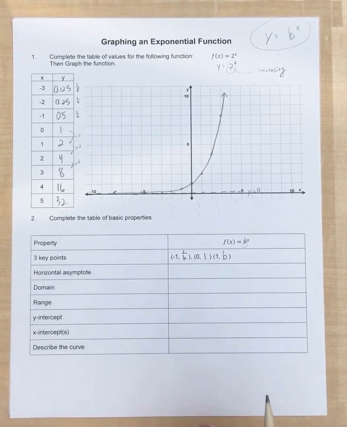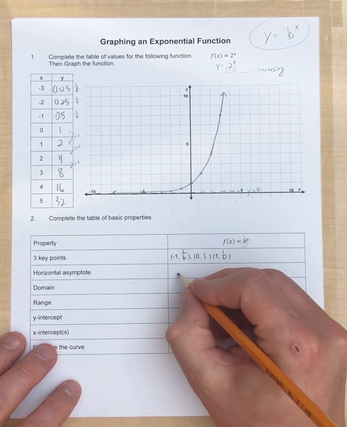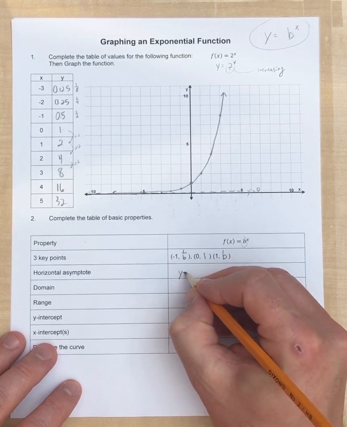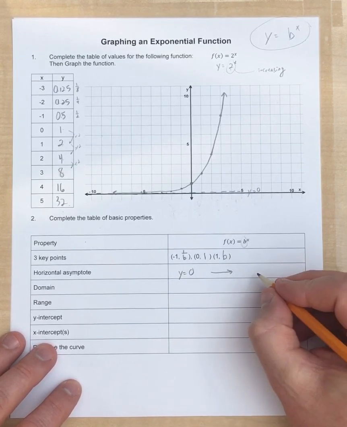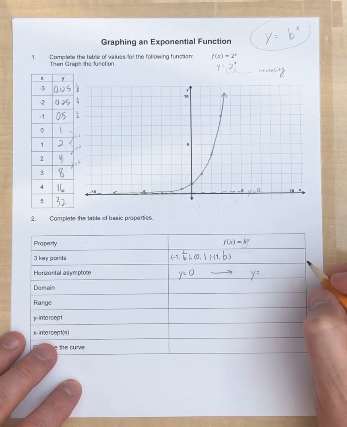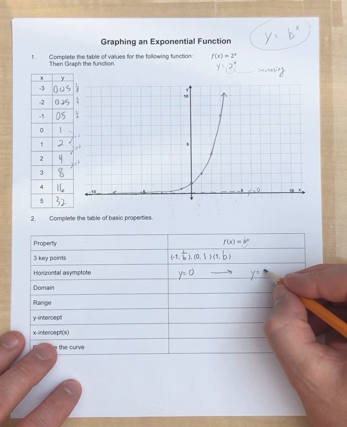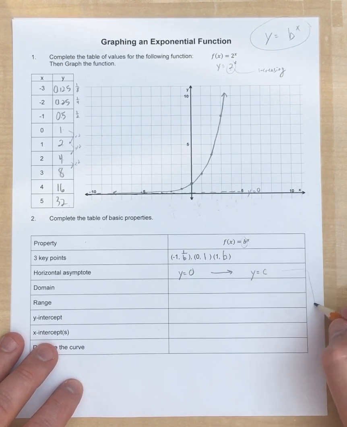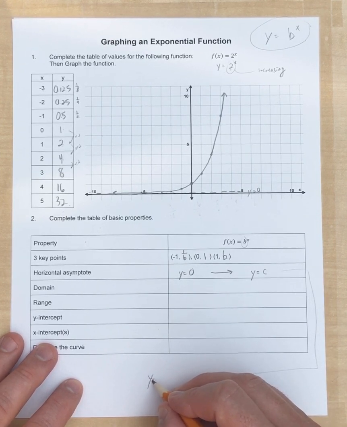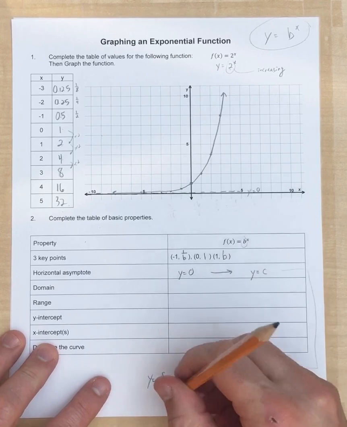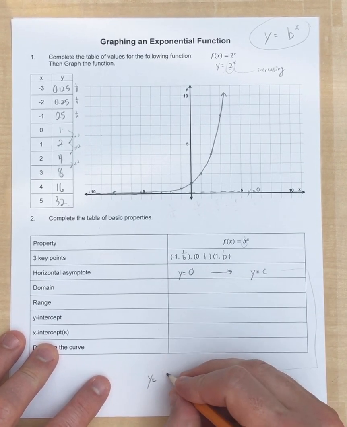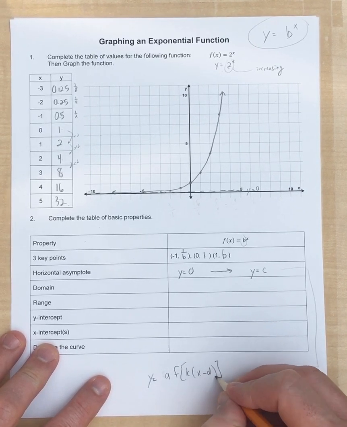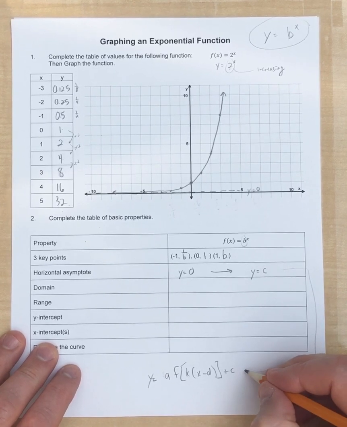Now, the horizontal asymptote for y equals b to the x, or f(x) equals b to the x, is always at y equals 0. But once we start doing transformations, you're going to find out that that asymptote, just like it did for the reciprocal function, is going to turn into y equals my c value. Remember, the c value is the value in y equals a f(k(x minus d)) plus c. So that c is what I'm talking about.